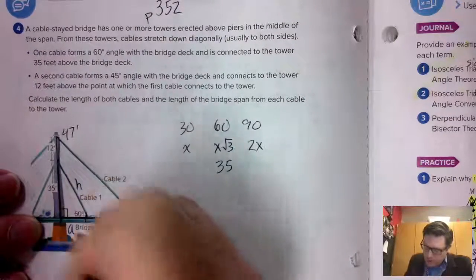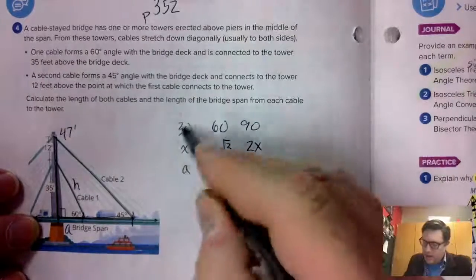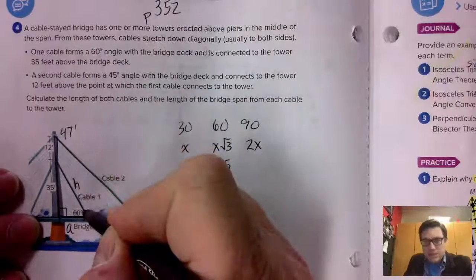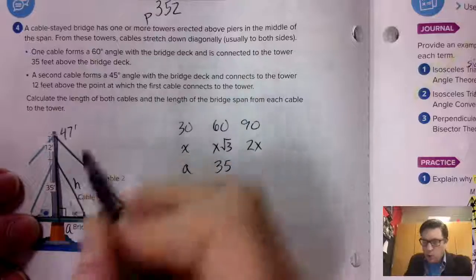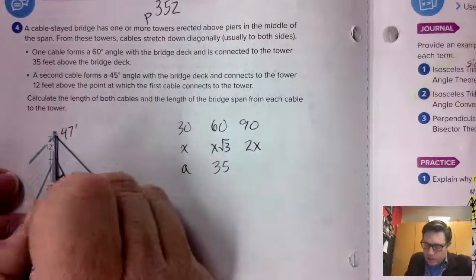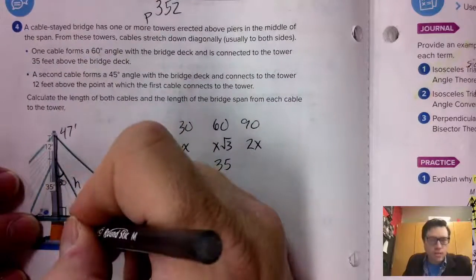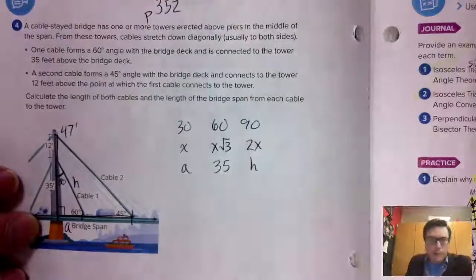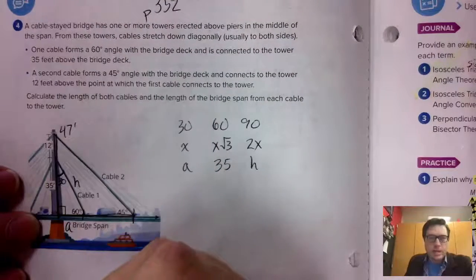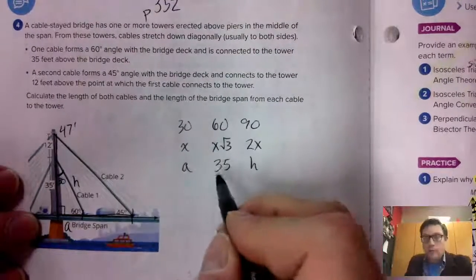And then I'm going to use H and A. 30 and A are lined up because if that's the 60-degree angle of this little triangle, then this angle up here is the 30 degrees, and we always go with what's across from it. And then H for hypotenuse, H is always going to be across from the 90-degree angle. Now I'm going to solve for x.